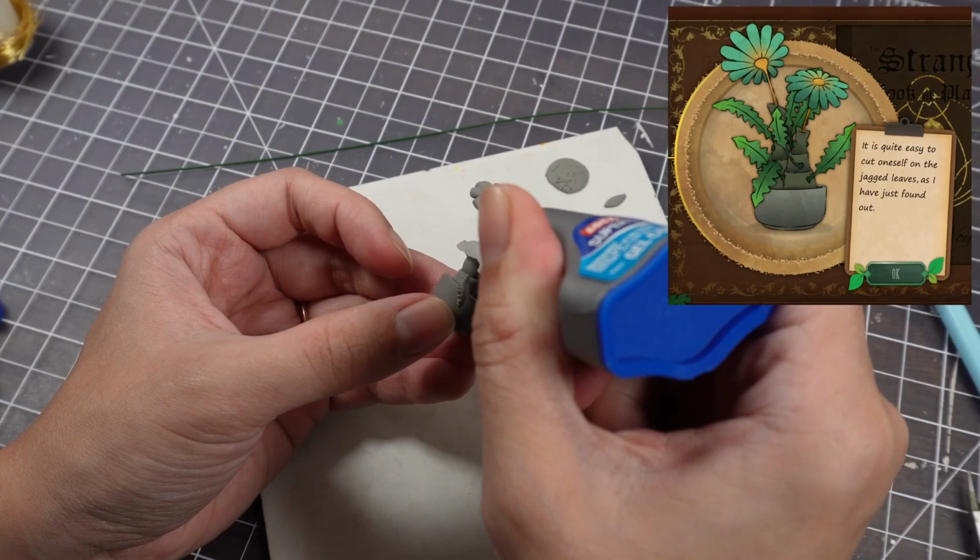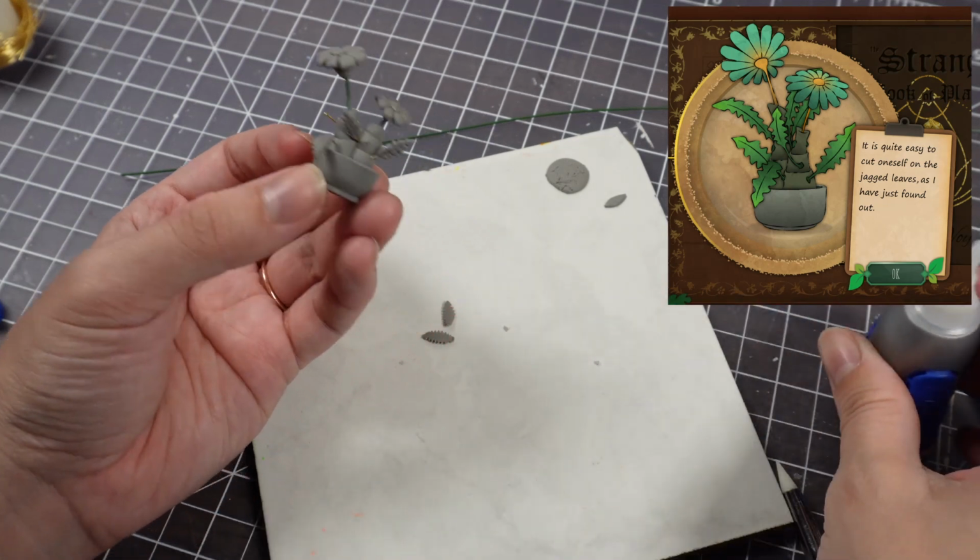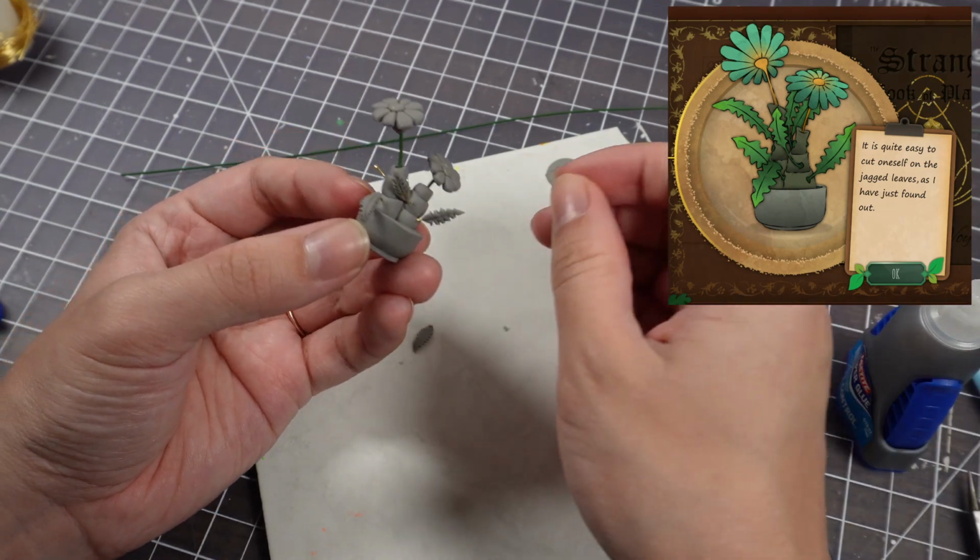I can attest to that. After I baked the little leaves, they were definitely sharp, and I gave myself a good poke.